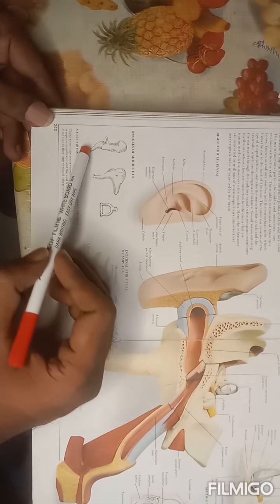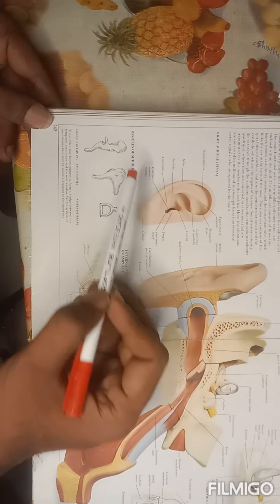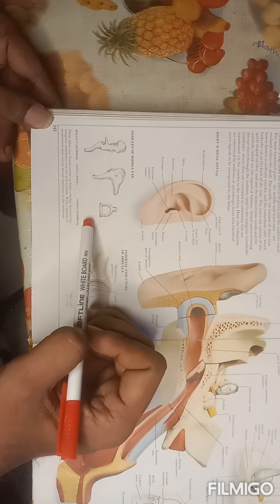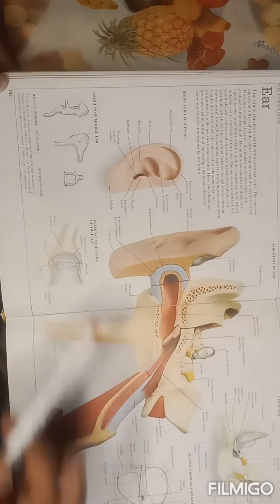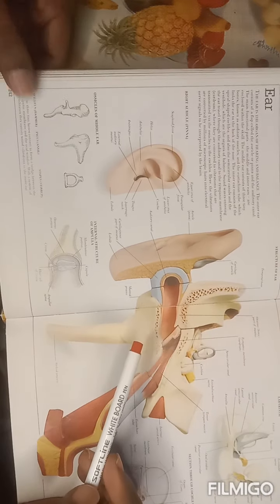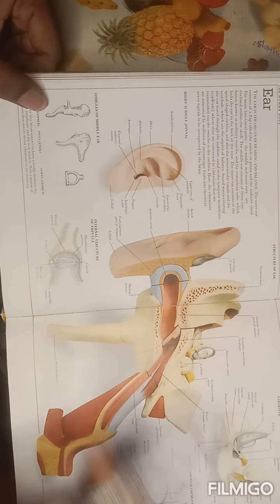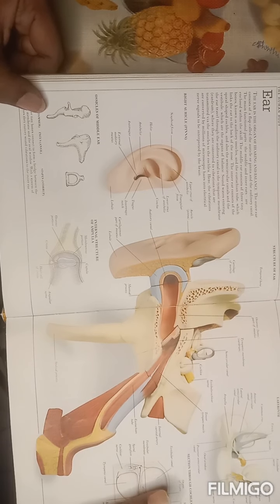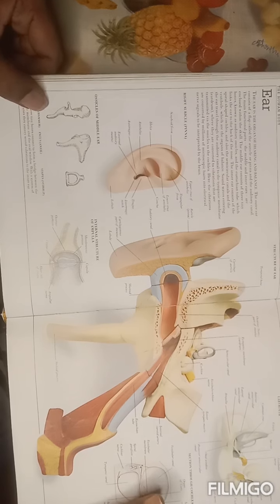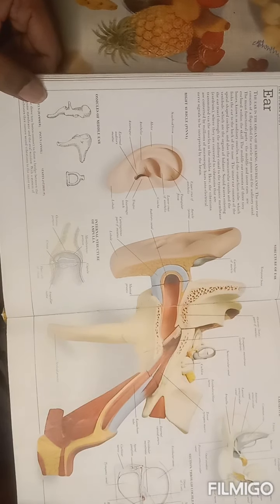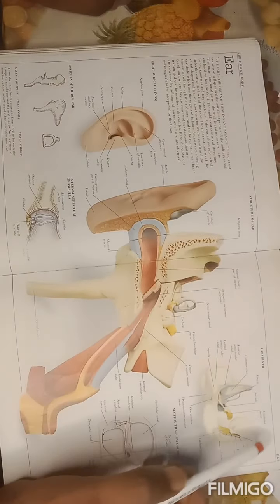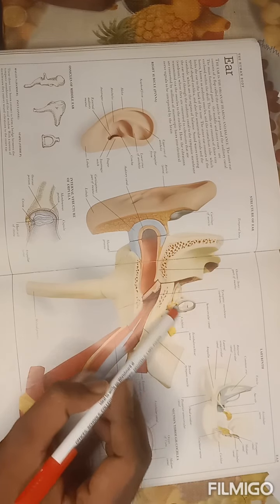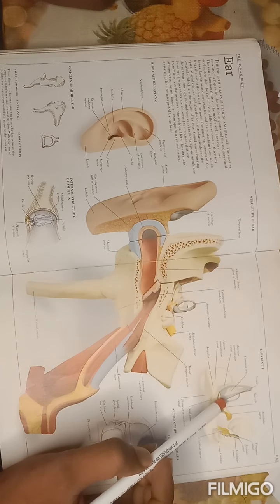On the inner side we can find these bones. There are three kinds of bones: this is the malleus, this is the incus, this is the stapes. The stapes is the smallest bone in our body, and the muscle which attaches to the stapes is also the smallest muscle in our body. You can see this part over here, and it is represented here.